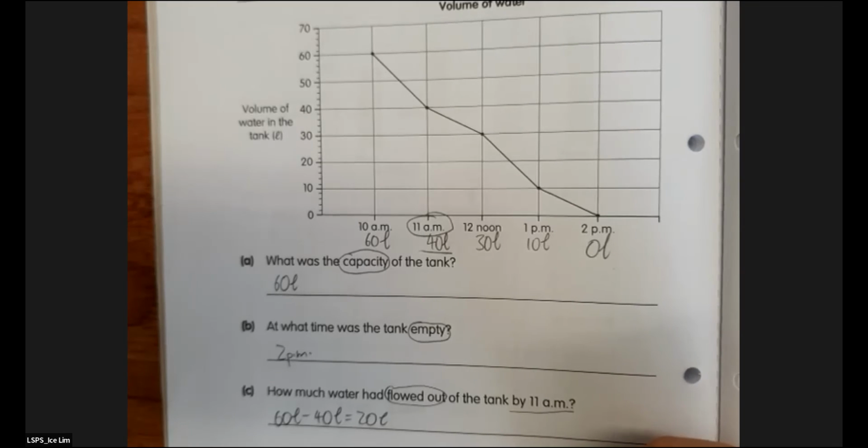And that change is also known as the term difference. By now we need to understand this change has a term that is called difference. Now, is this difference a decrease or increase? Decrease. How do I know it's decrease? Because it says flow out. What other ways can I know that it's decrease?